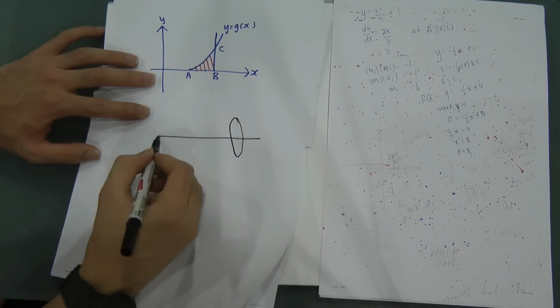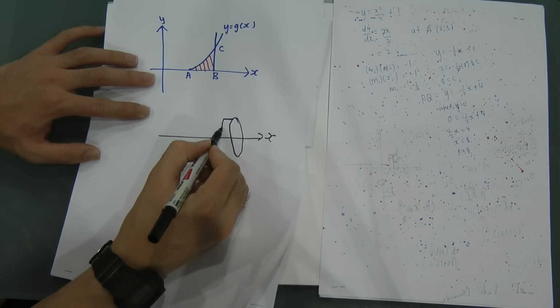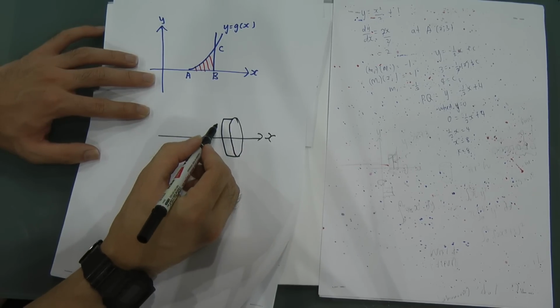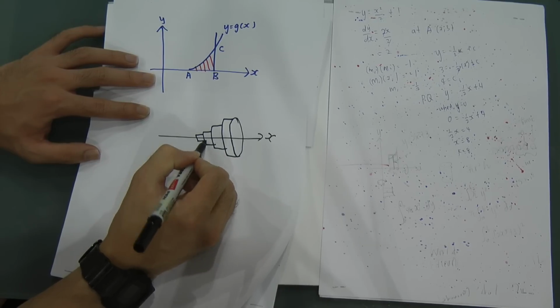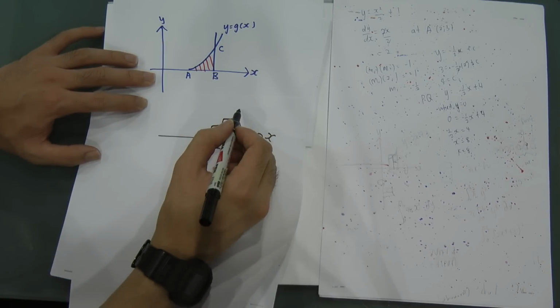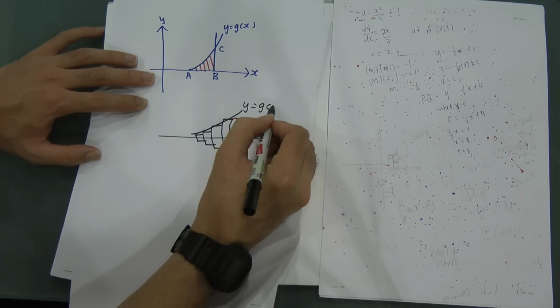This is the x-axis. When he rotates, you get a cylinder volume like this, and maybe the volume will become smaller and smaller. And then this is the curve for y equals g(x).